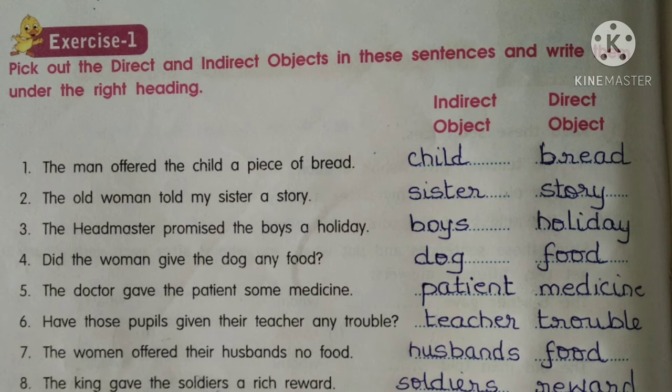The third one, the headmaster promised the boys a holiday. So promised is your verb. Promised whom? Boys. So boys is indirect, and promised what? Holiday. So that will be your direct object.